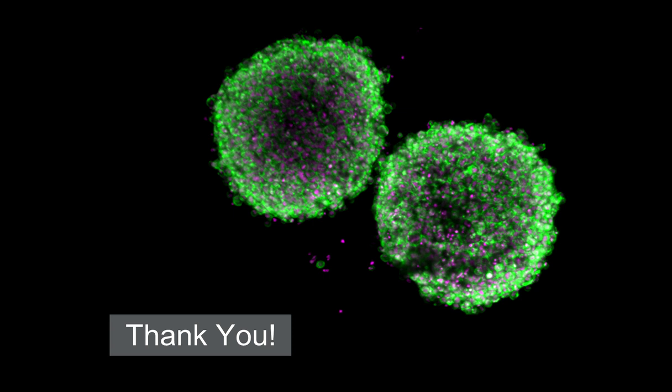They're not attached to anything, so we need to be a lot more gentle with our pipetting and with our media changes. Or as you see here on the final slide, we actually ended up with two spheroids in one well because of a more aggressive washing.